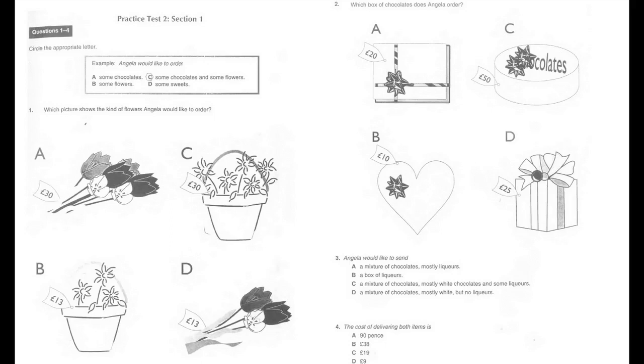You can see that there is an example in the book which has been completed. This part of the conversation will now be played for you.